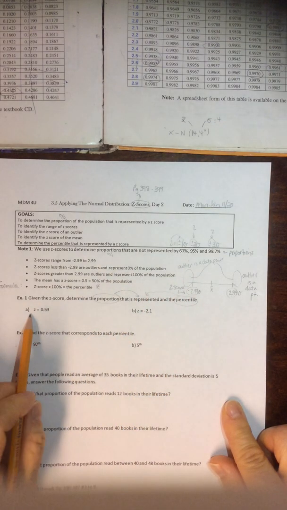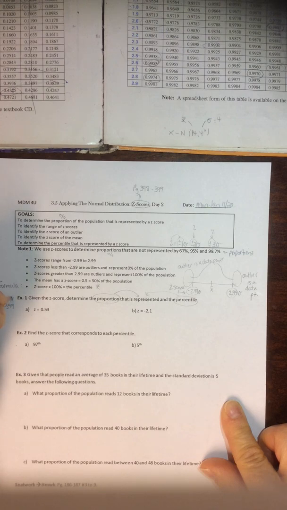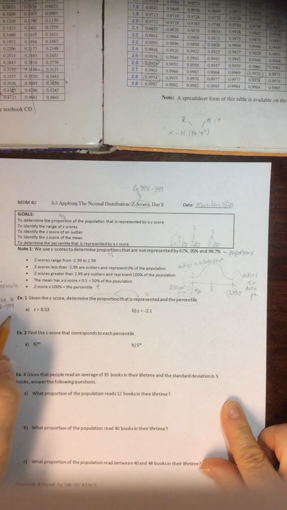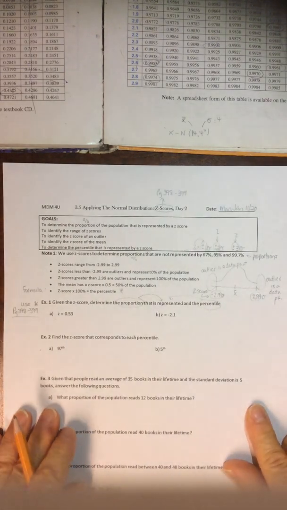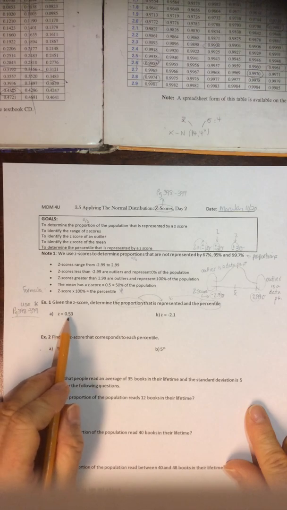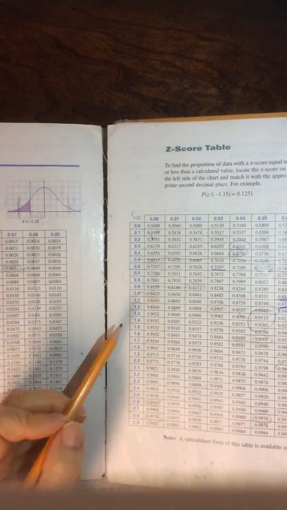Okay, so if I have a z-score of 0.53, I need page 398 to 399 to do this question, okay? All right. So if I have a z-score of 0.53, I'll look on the pages that I've already referenced. 0.53 are z-scores.